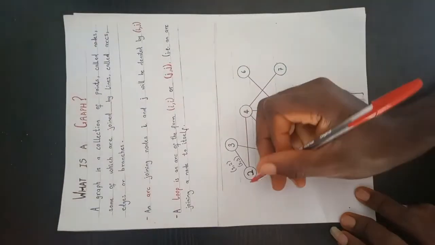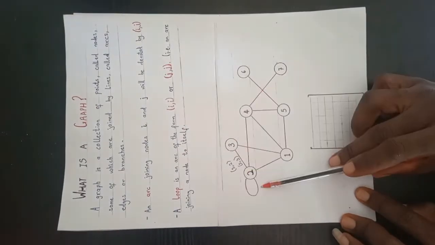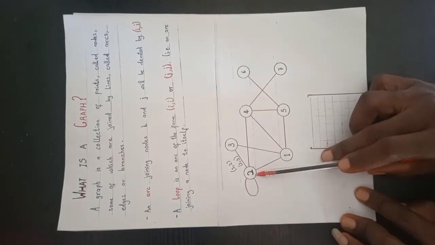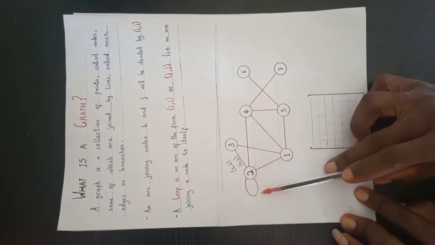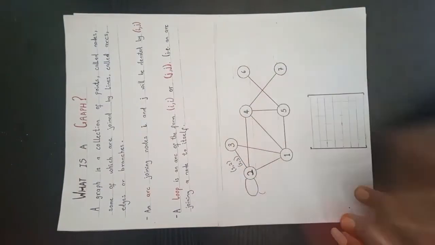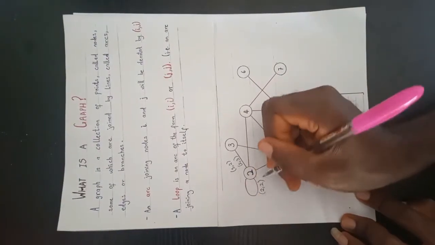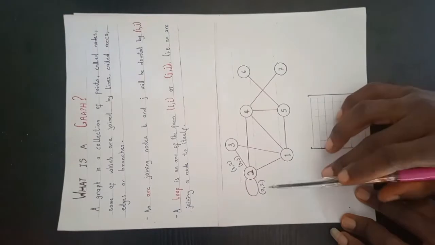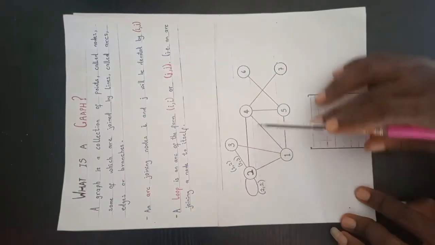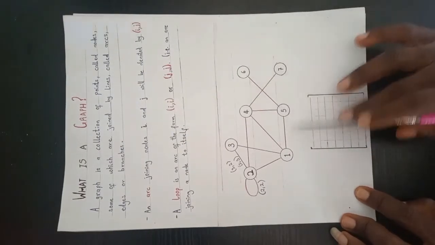And supposing we have a line right here, this is also an arc which is joining 2 to itself. So labeling this arc, we'll have (2, 2), because this arc is joining the node 2 to itself. Likewise, we can label every other arc that we have in this graph.